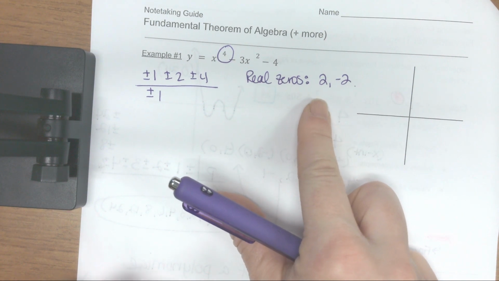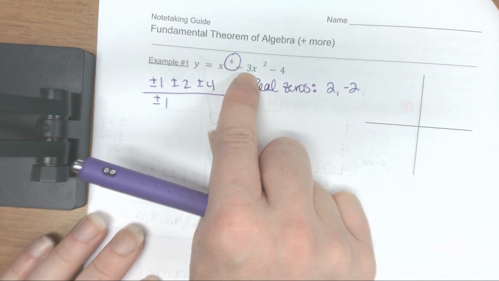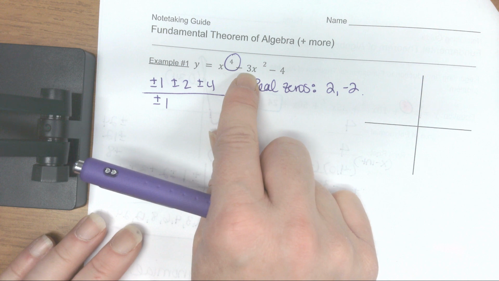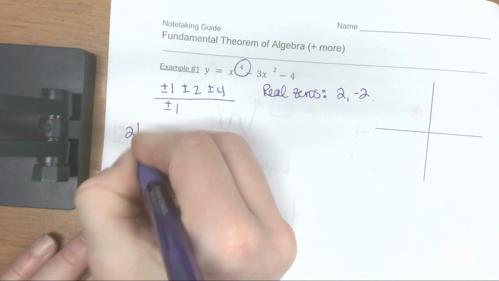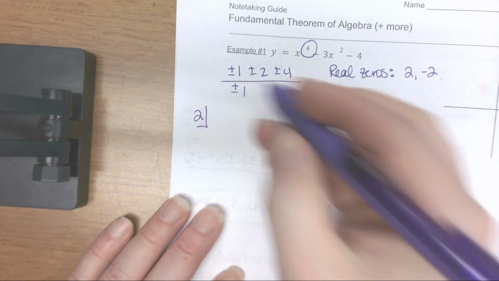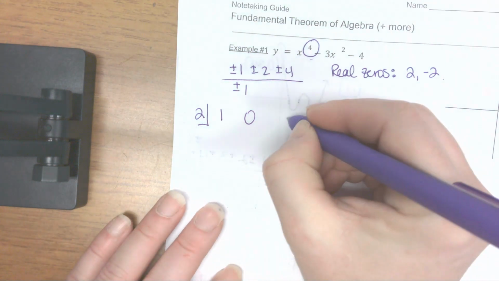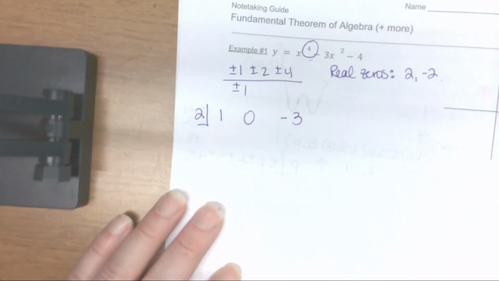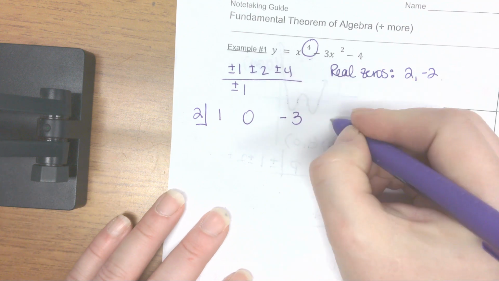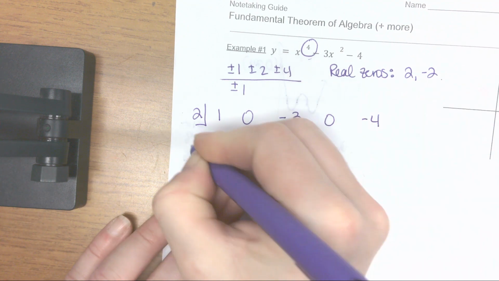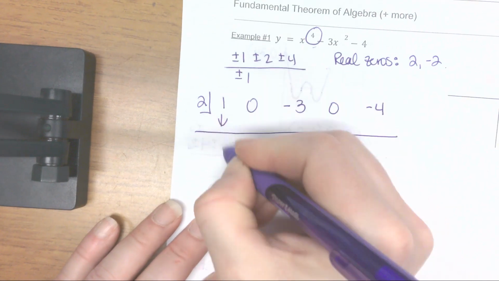All right, don't forget, there's an x to the 4th, but there is no x cubed. So remember what we're going to put in that spot? 0. Good. So I'm going to start with the 2 first, put it in the box. And then I have a 1, I have a 0 x cubed, I have a negative 3x squared. Oh, do you see there's no x term? So I'm going to do a 0 again, and a negative 4. All right.